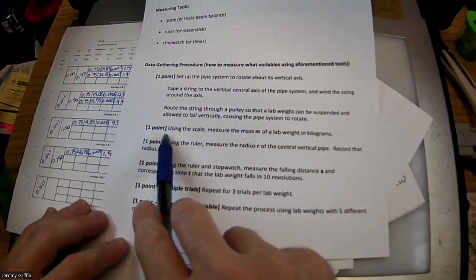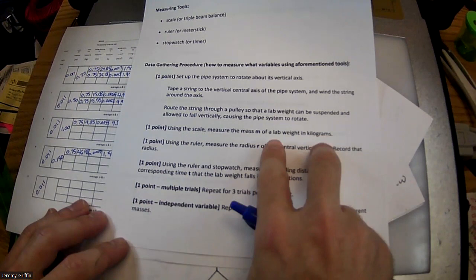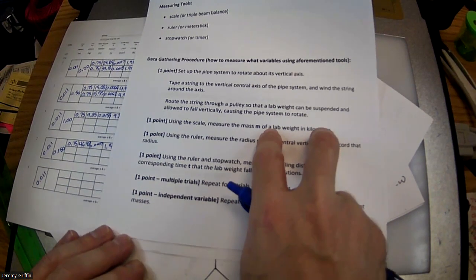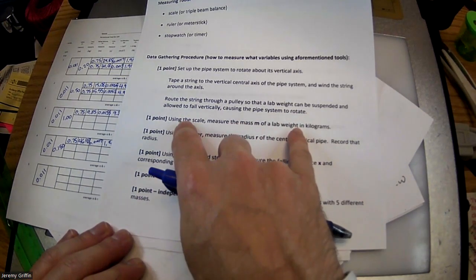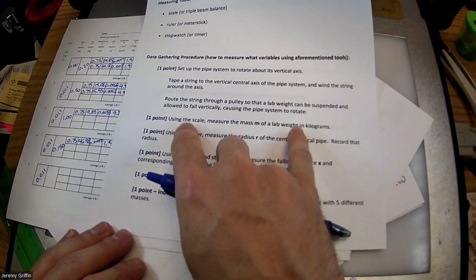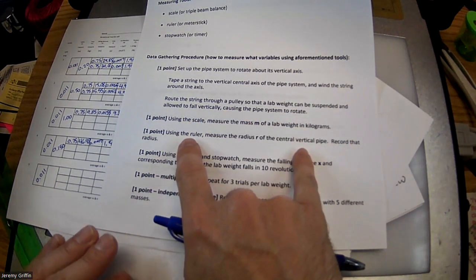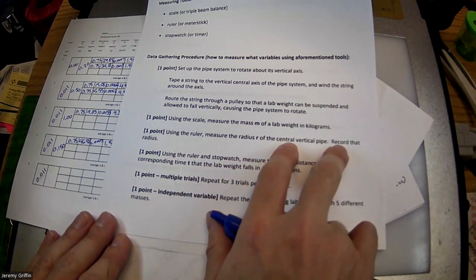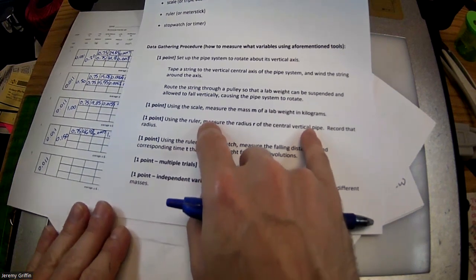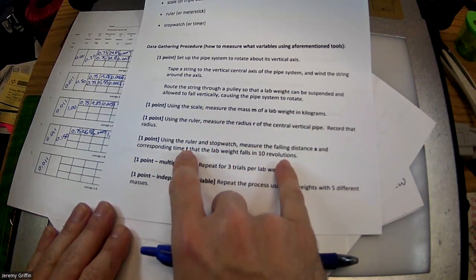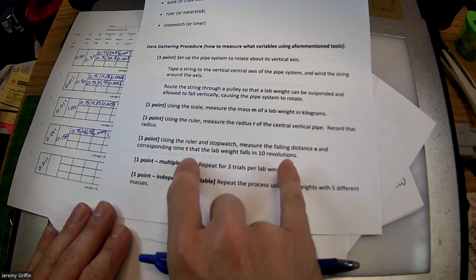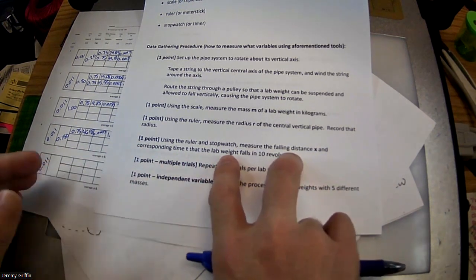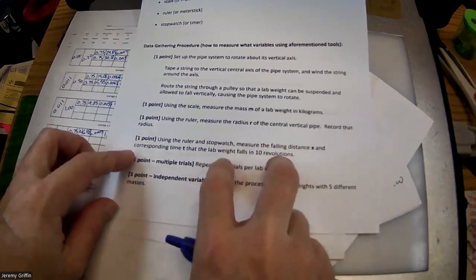One point for measuring the lab weight, or if you mentioned a known value for the lab weights, or knowing or measuring the mass. One point for using the ruler or meter stick to measure the radius of the central vertical pipe. One point for using the ruler and the stopwatch to measure the falling distance and the corresponding time. You might have that in 2 separate steps; I was trying to condense this a little bit.